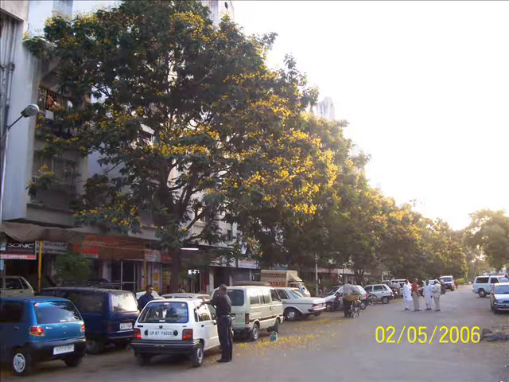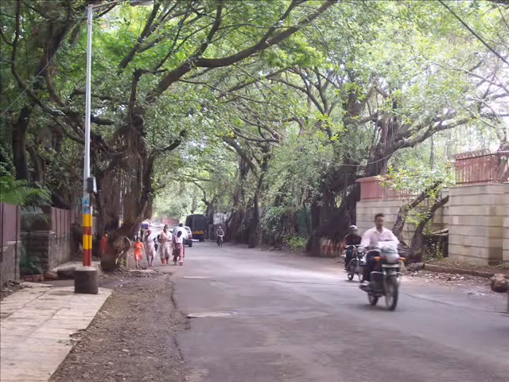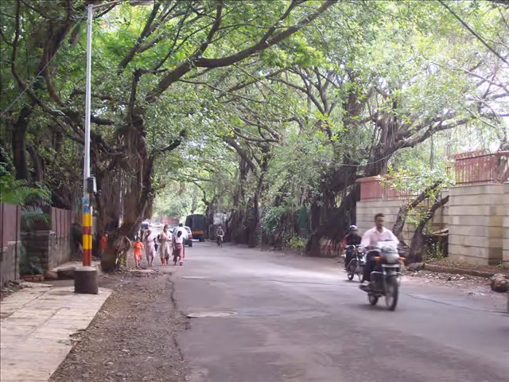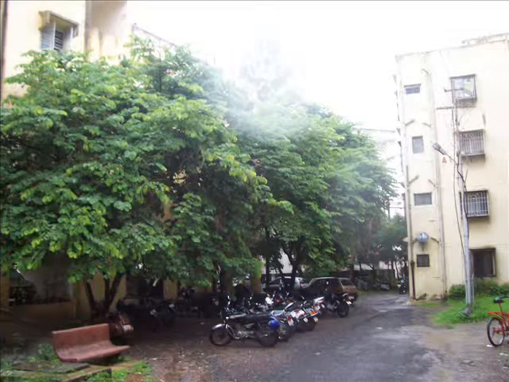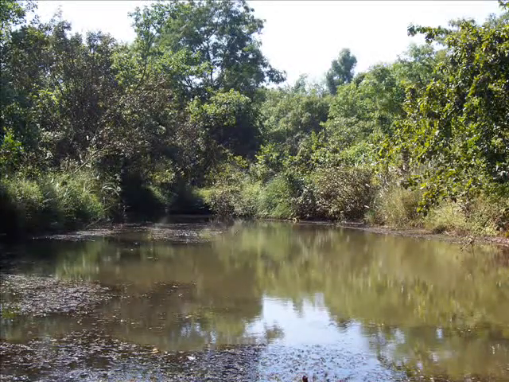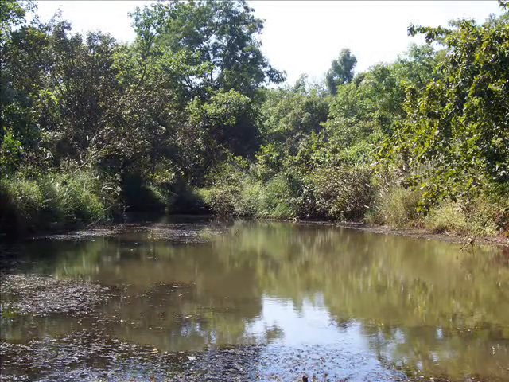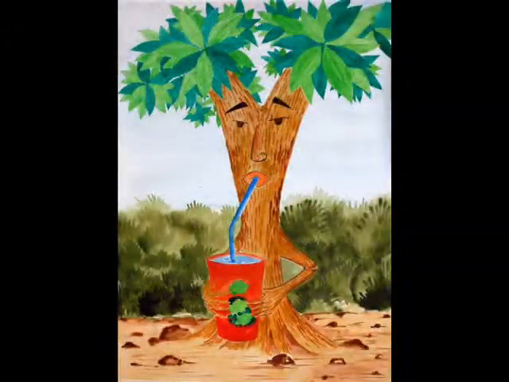What are the internal processes? How does a tree absorb water and minerals, etc.? Well, let us first look into how water is absorbed.